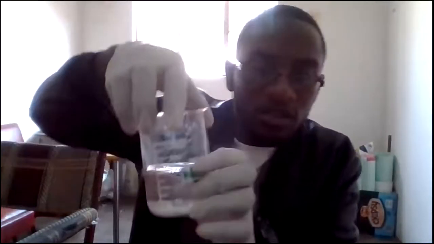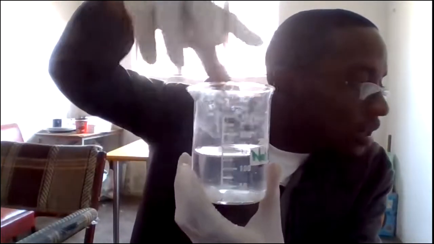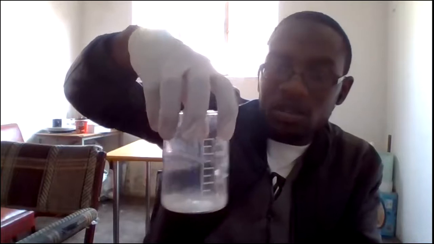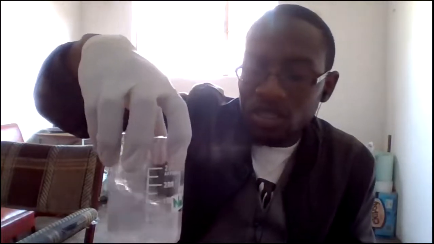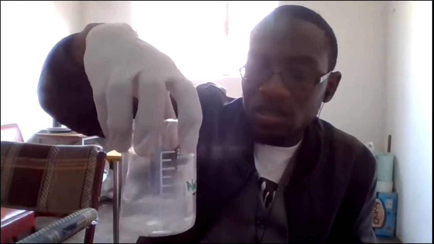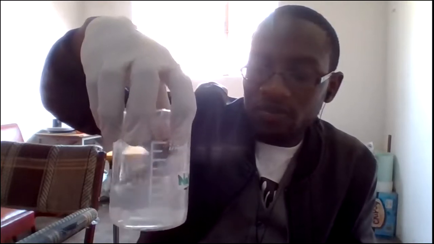So I have those pellets of sodium hydroxide, and I can just stir. In this case, I just shake because I don't have a stirring rod, so that it can dissolve in the water.